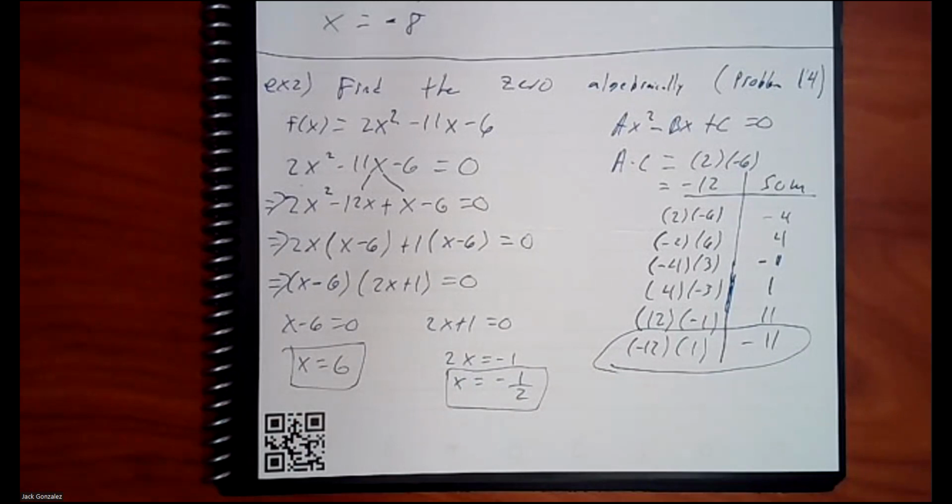Any questions on any of these steps here? On the test, do you want us to show that kind of work? Yeah, you're going to have to factor. I mean, you can use any technique you want, but just make sure you show your factoring and your algebra. Okay.